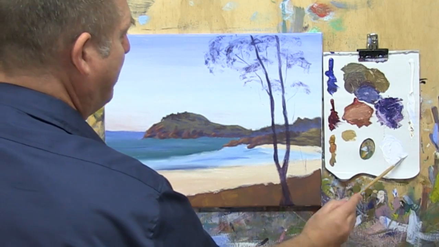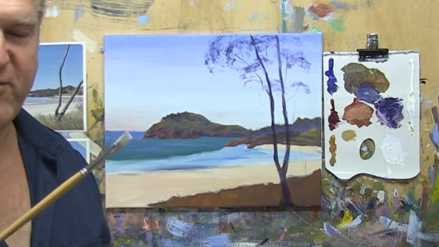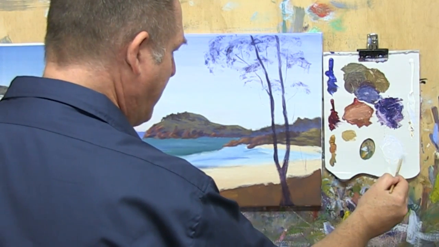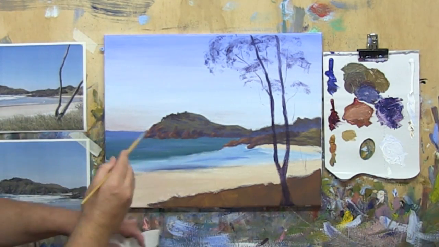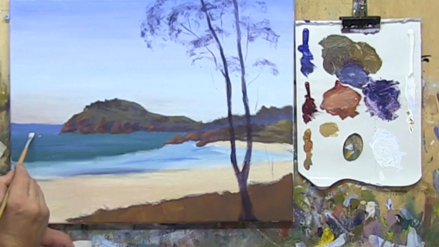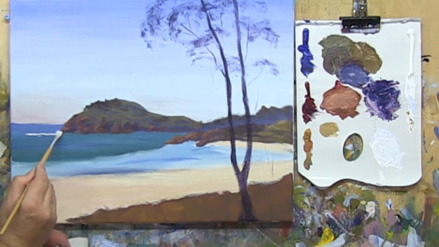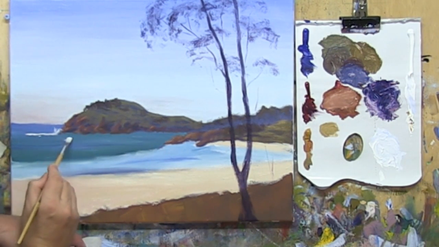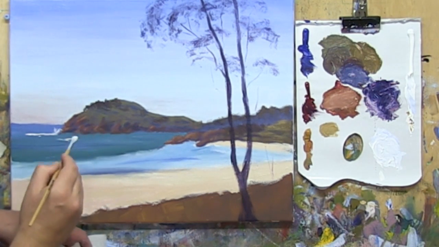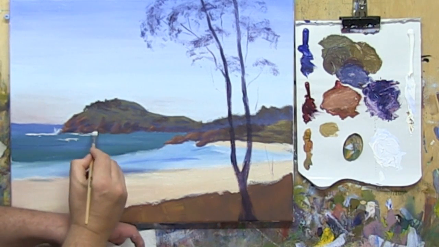Okay, now I want to use nice big chunks of paint here, but it's important that you control the brush. So first of all, I'll start by cleaning the brush, and then I'll just pull the brush through the tip. So I've got nice big chunks of paint on the tip, and that'll give me plenty of paint to work with. So what we've got here is waves splashing up there. Okay, and then we've got plenty of white water happening.